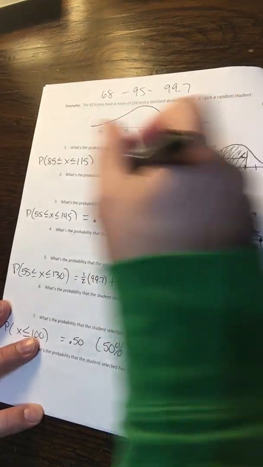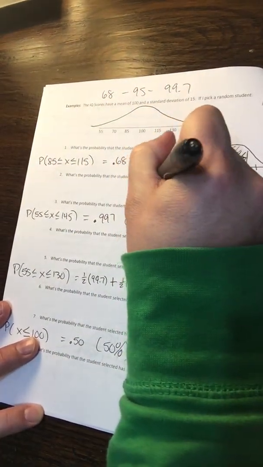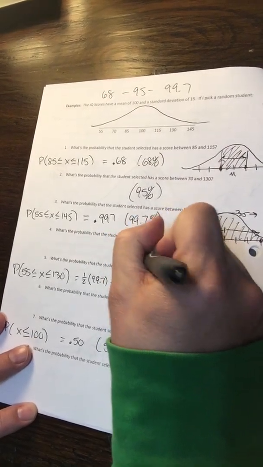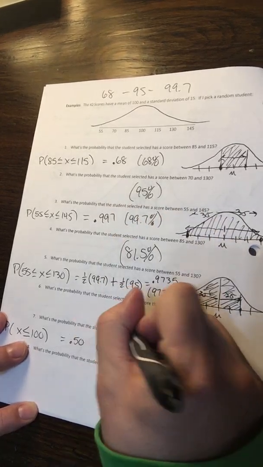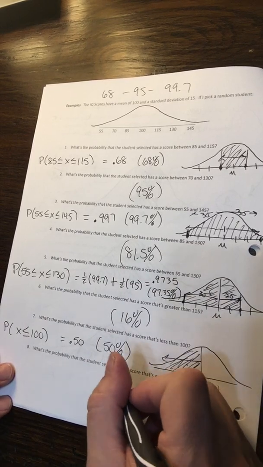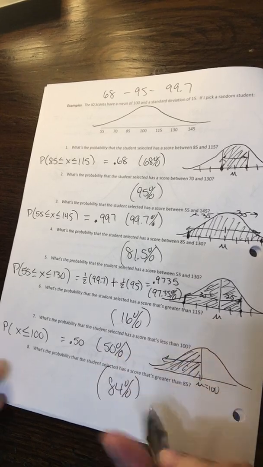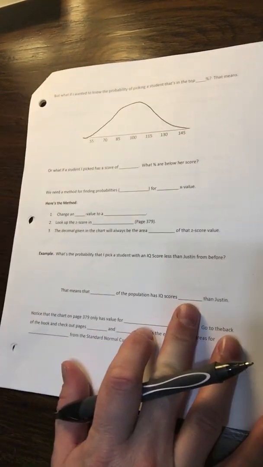Number 2, just so you know, should have been 95%. Number 4 should have been 81.5%. Number 6 should have been 16%. And number 8 should have ended up being 84%. Okay, if you need me to, ask questions on Monday, and I can go over any of those that you guys want to.